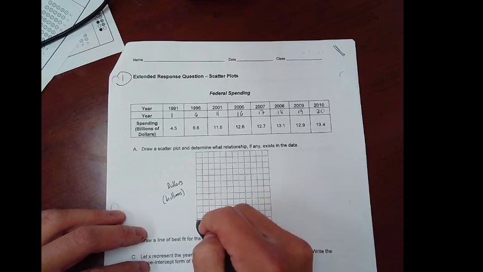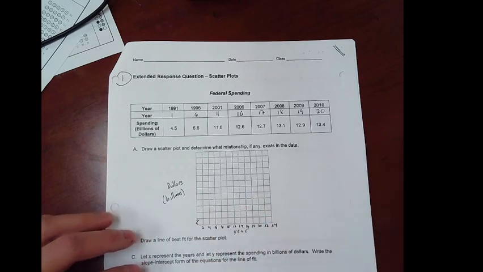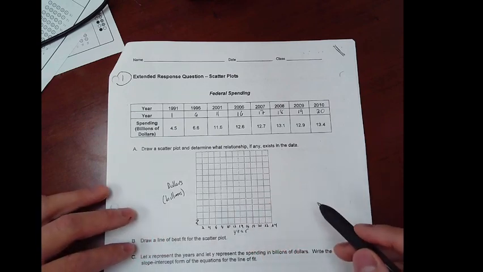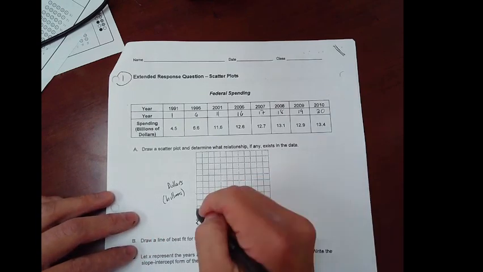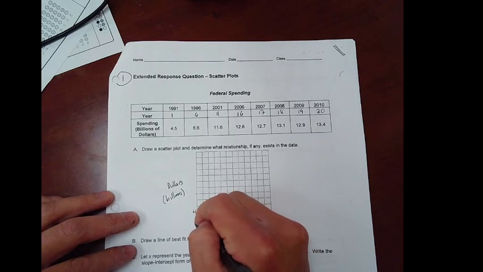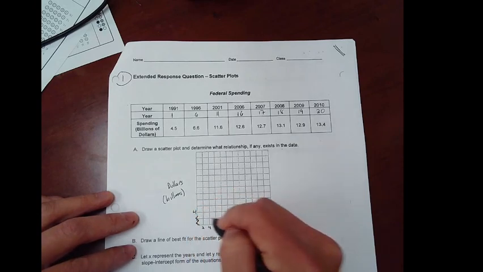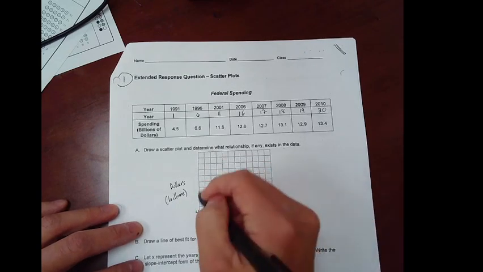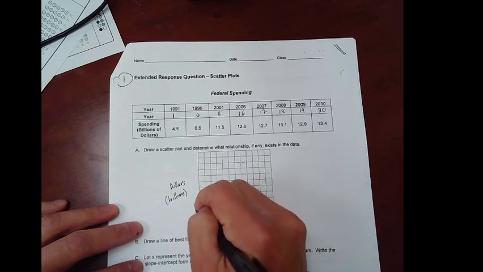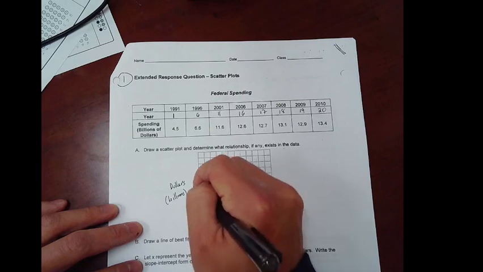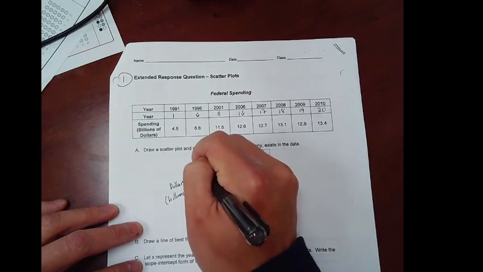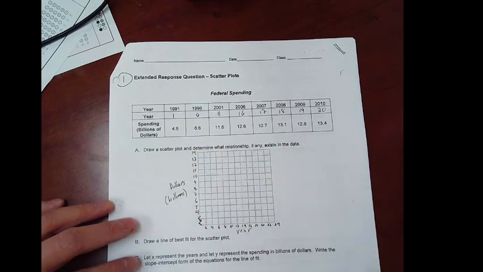I'm going to do a crooked line here, meaning that I'm going to jump to 4. After that I'm going to number by ones: 4, 5, 6, 7, 8, 9, 10, 11, 12, 13, and then 14.